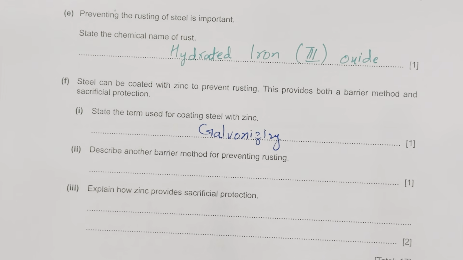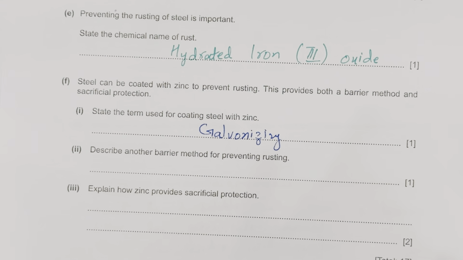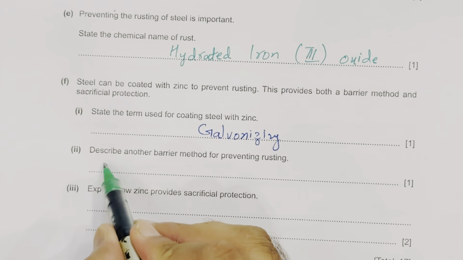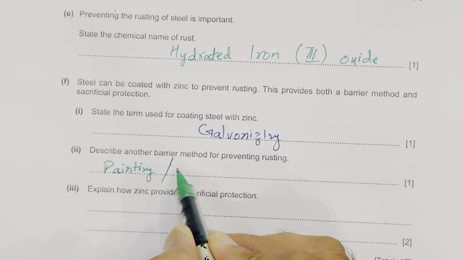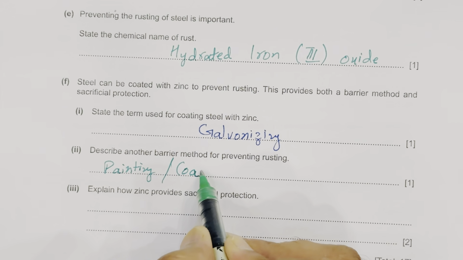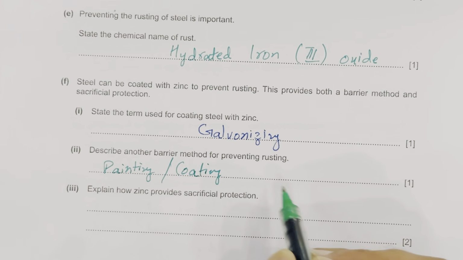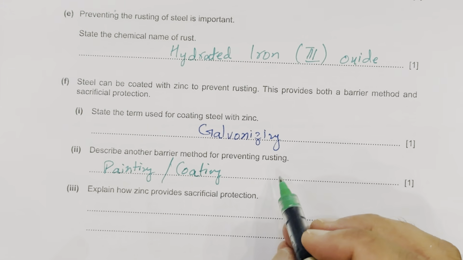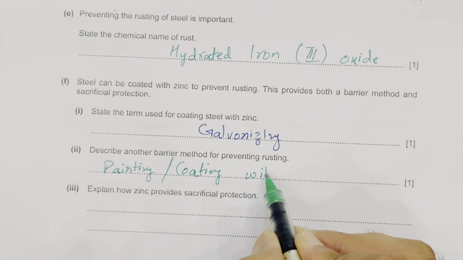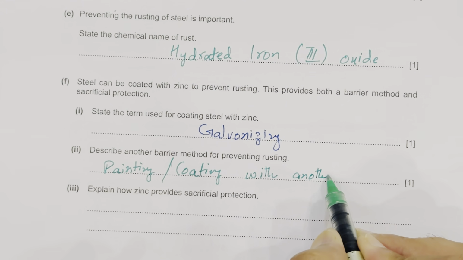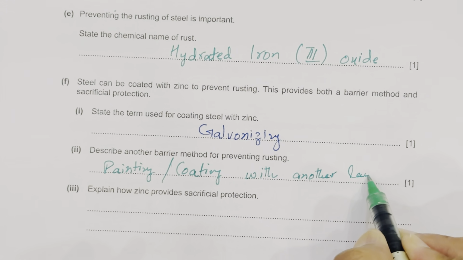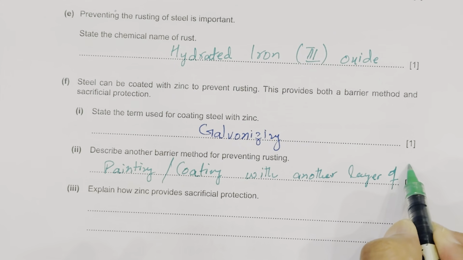Moving to the next part, describe another barrier method for preventing the rusting. It is called painting or coating with another layer of plastic.